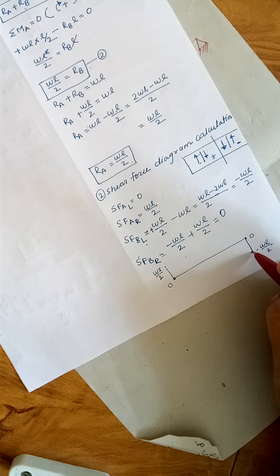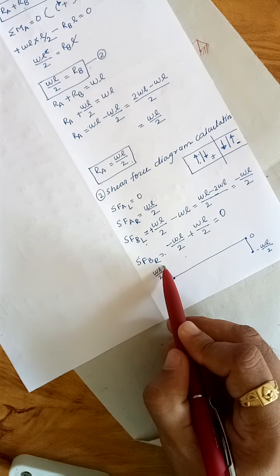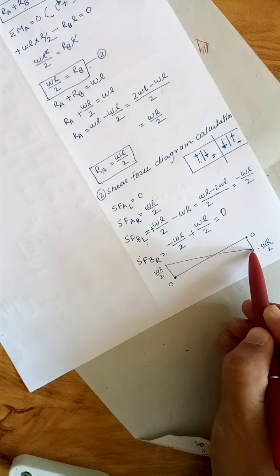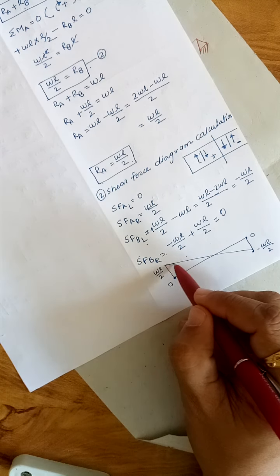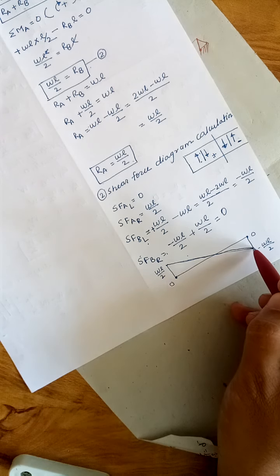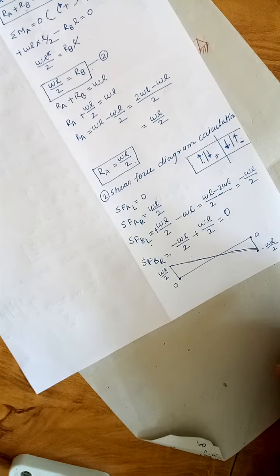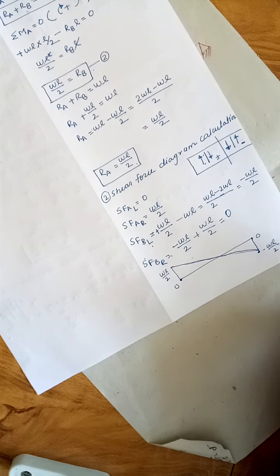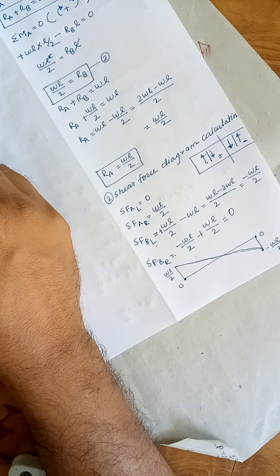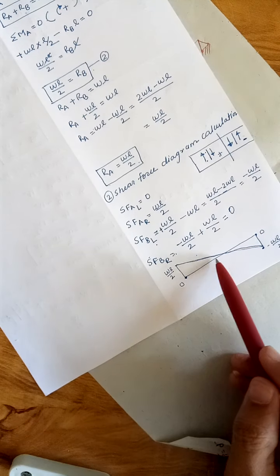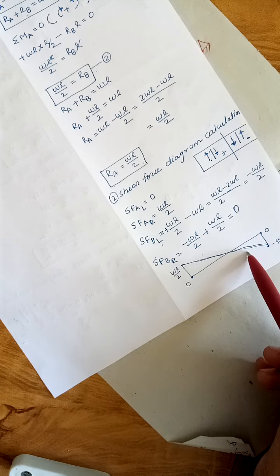So join these 2 points with this line. This is nothing but the shear force diagram. This is the variation of the shear force along the length of the beam. As there is a UDL, meaning a constant load, the variation is inclined and linear.